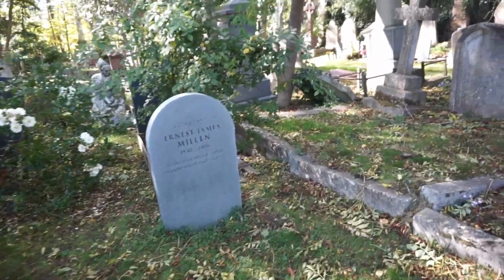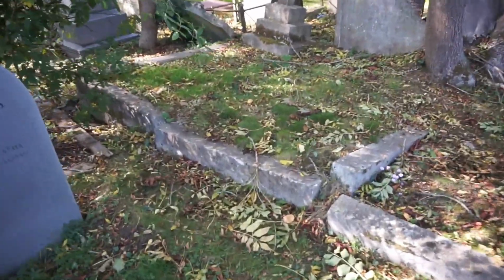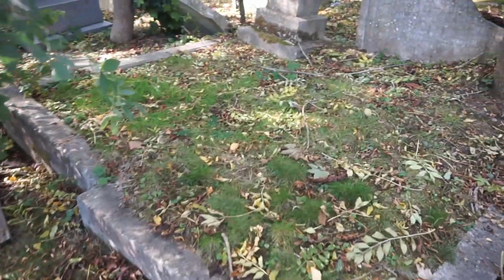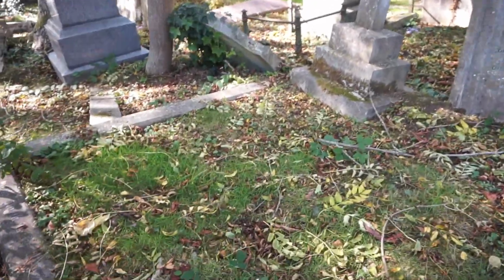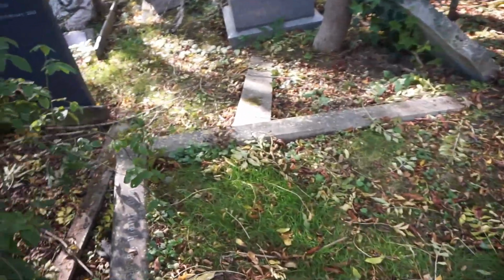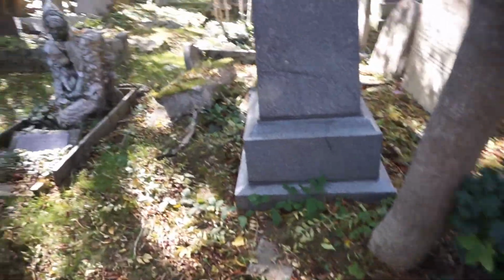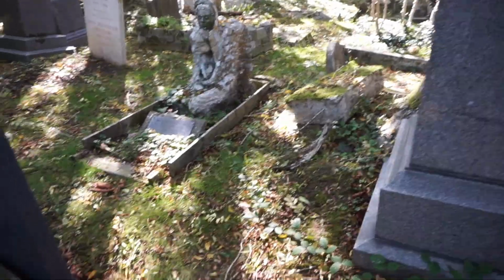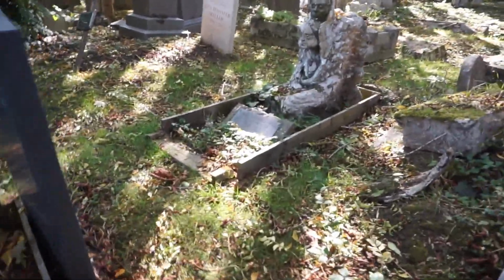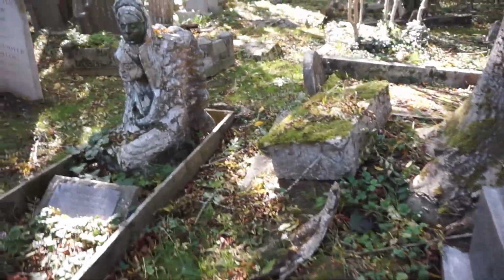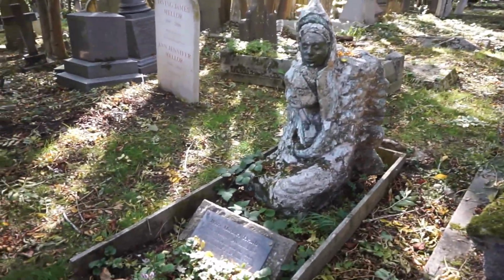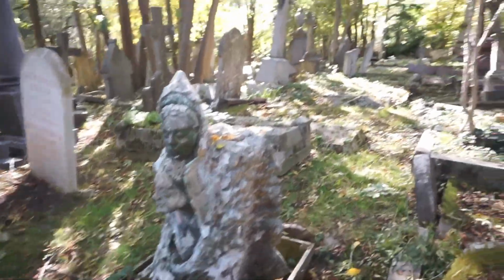Again, it looks like the path ends. Just step to your right. Do be careful in walking around. This is a very old cemetery and the ground isn't necessarily stable. As you step up and around, another landmark is this exquisitely carved stone on your left. Clifford's grave is just beyond this to the right.